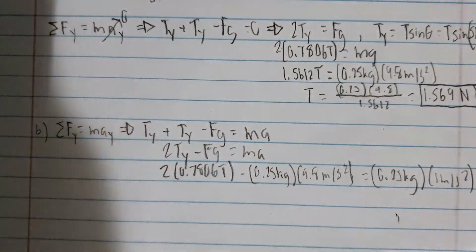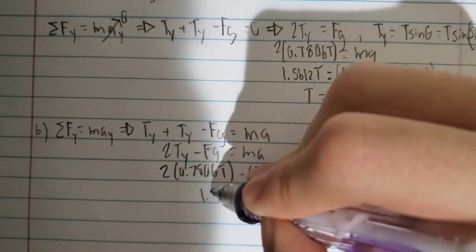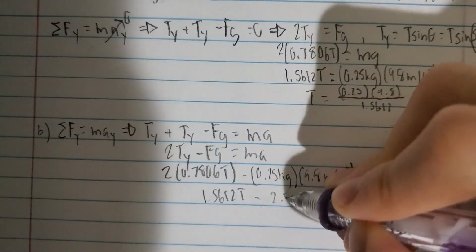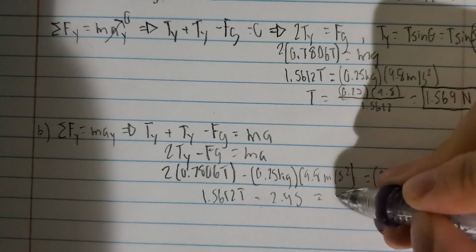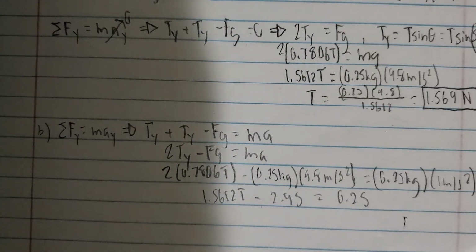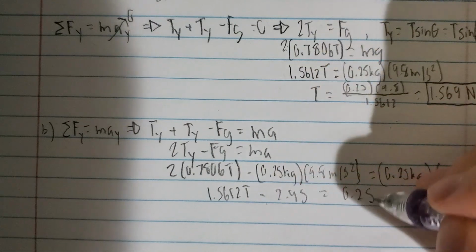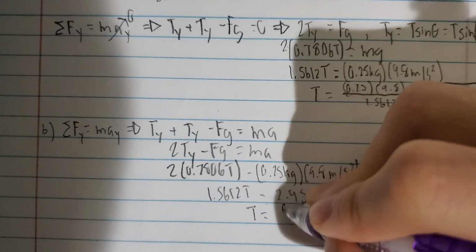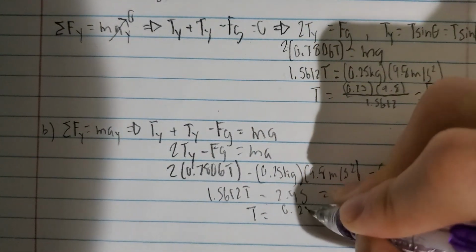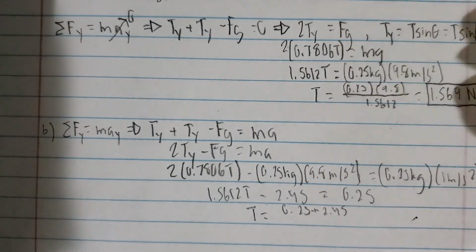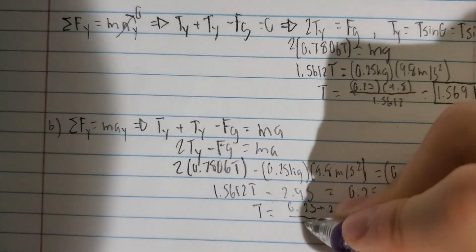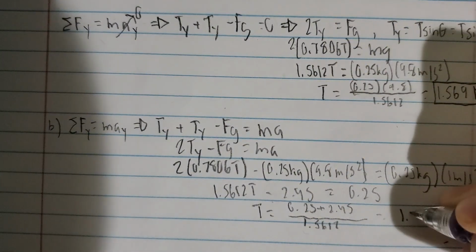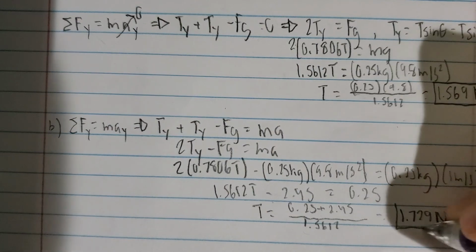Okay, so this reduces down to 1.5612 t. This reduces down to 2.45, and this reduces down to 0.25. So if we want to solve for t, we add this over, divide by 1.5612, and we should get t. Plugging this in the calculator, we get 1.729 newtons as our new tension.